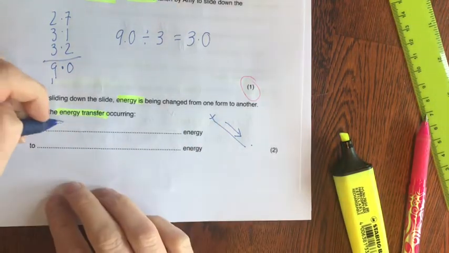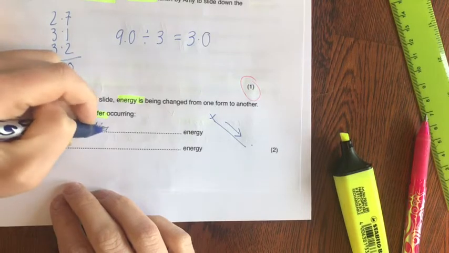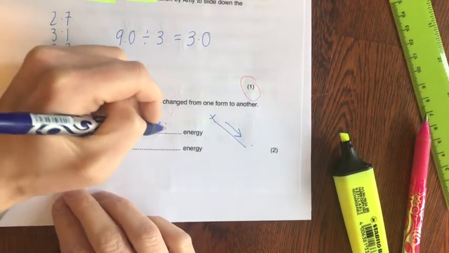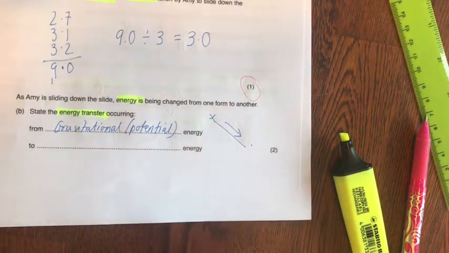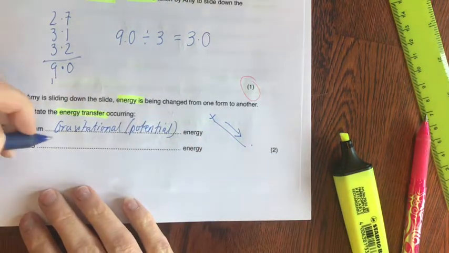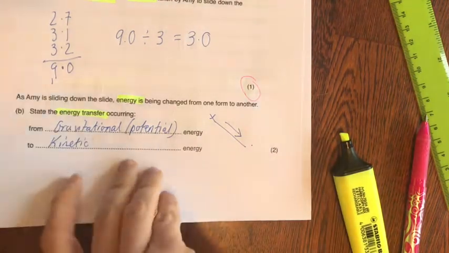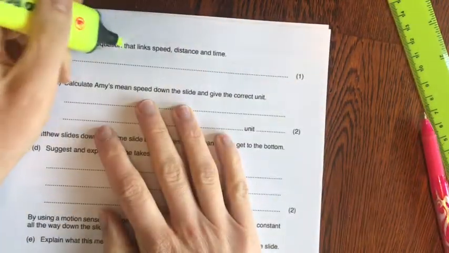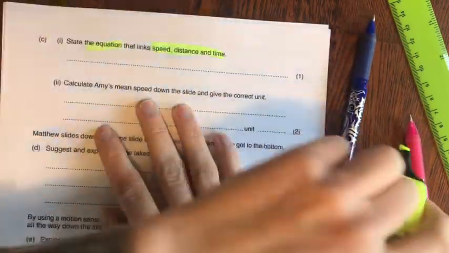So at the top, she of course has gravitational, anything where anyone's ever raised up. You don't need to put potential, but you can do in brackets gravitational potential energy, and then as she moves down it, she has of course got kinetic energy. Okay, moving on to the next slide. So state the equation that links speed, distance and time.